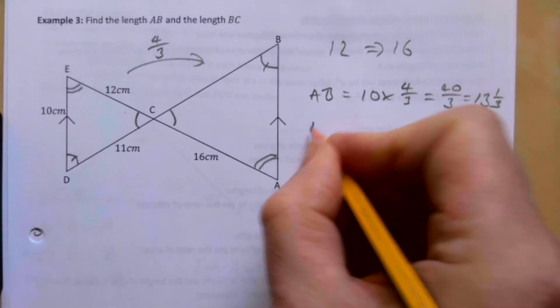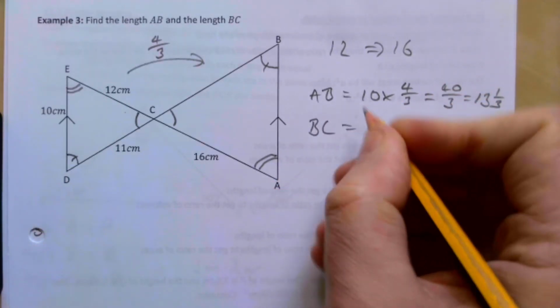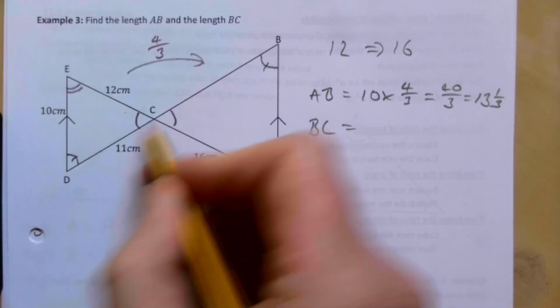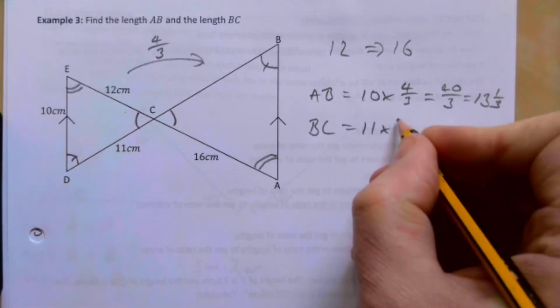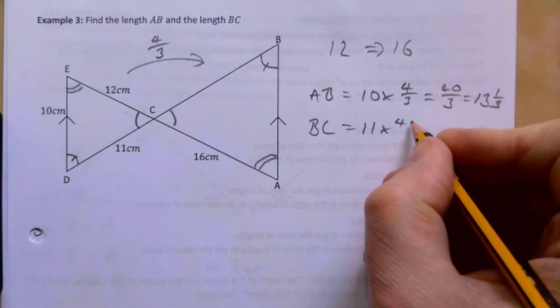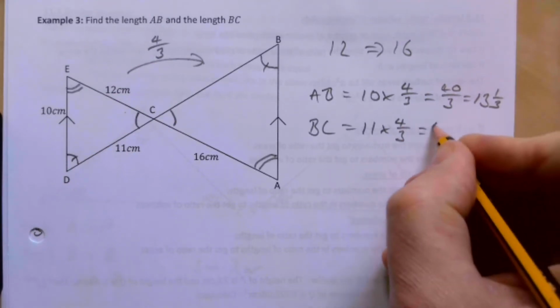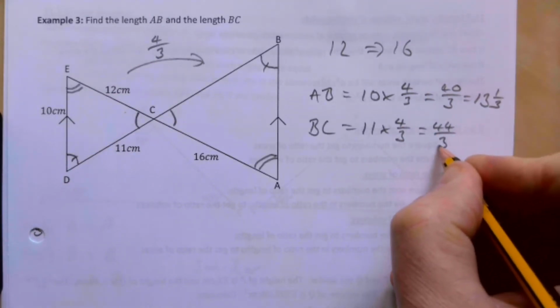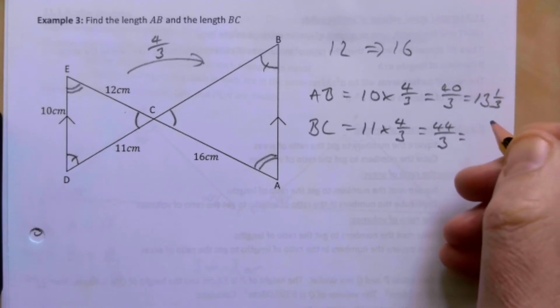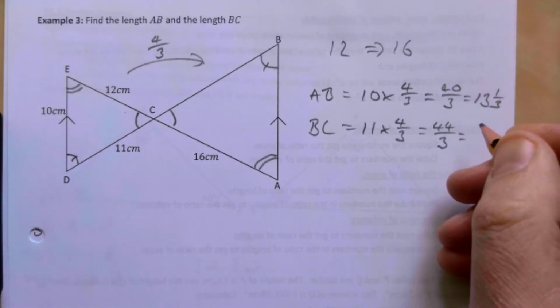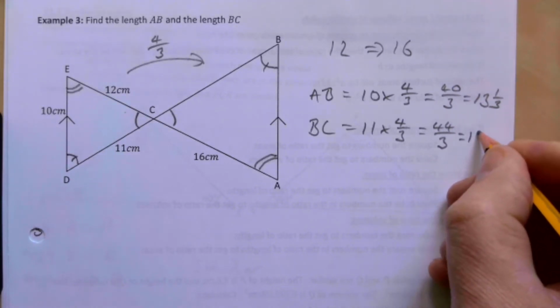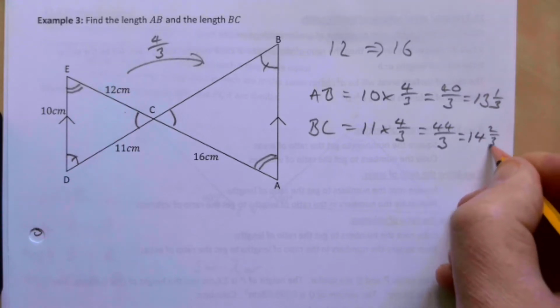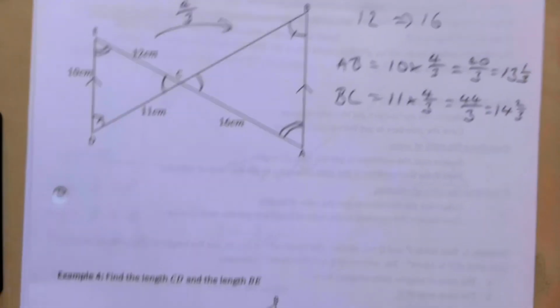And then my length BC, what's that equivalent to? That's equivalent to the 11, so it's 11 times 4 over 3, which is 44 over 3, which is, I know that, don't I, 14 and 2/3? Yeah. We end up with that.